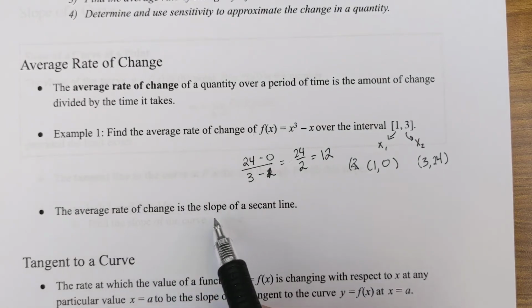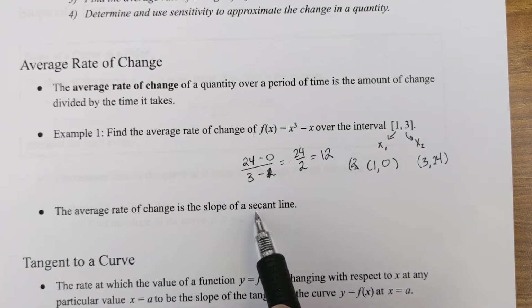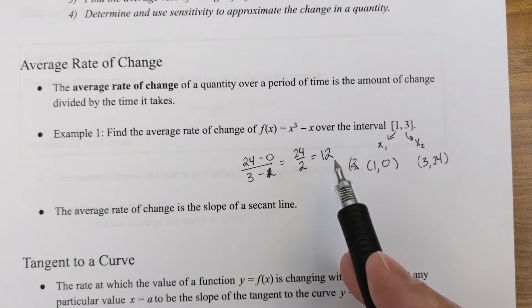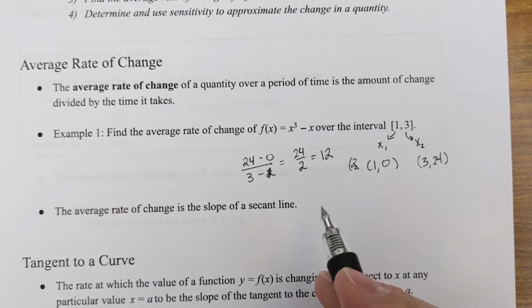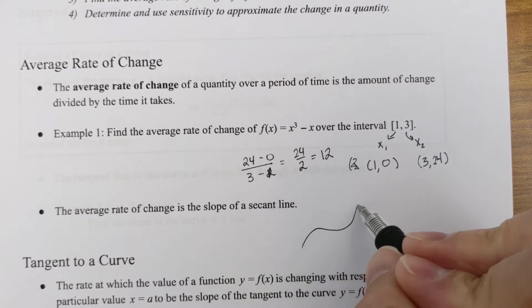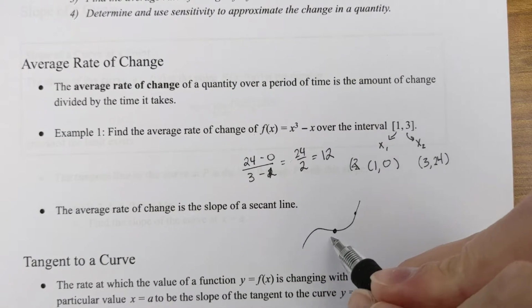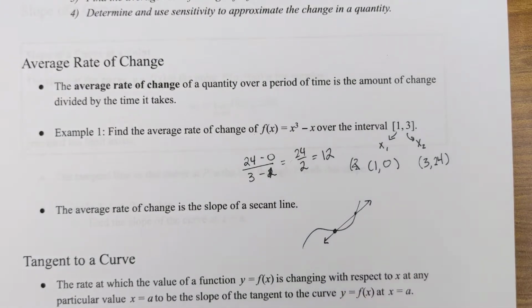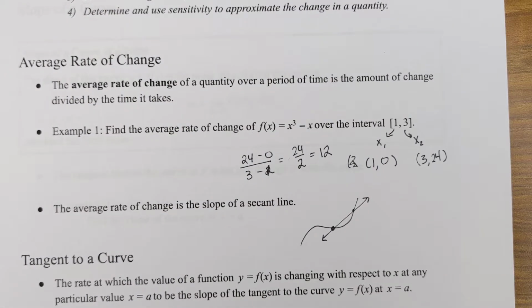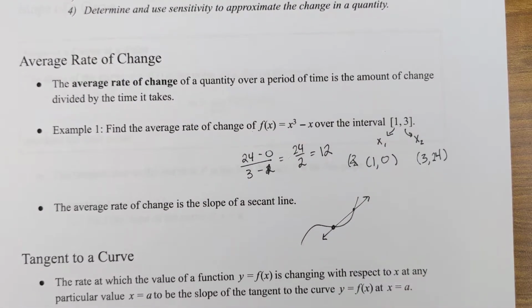Now, the average rate of change is what's referred to as the slope of a secant line. A secant line is a line that crosses your curve or line, whatever you have, at 2 places. So if you think about some goofy curve, connect 2 points, that line is a secant line. And that's essentially the slope we calculated.